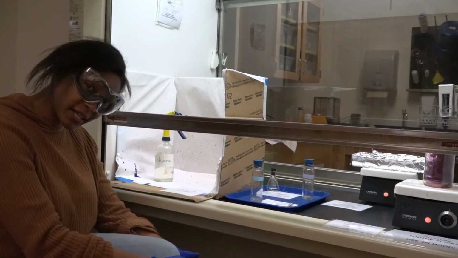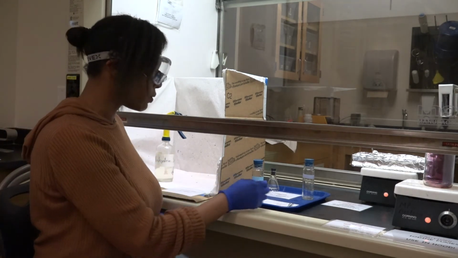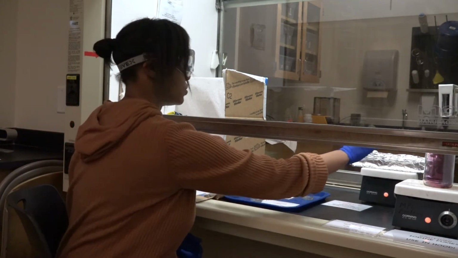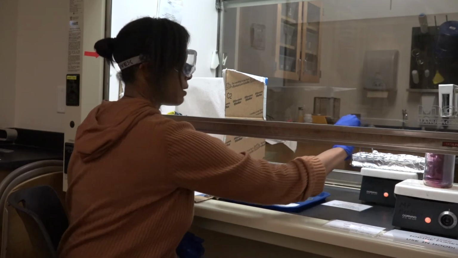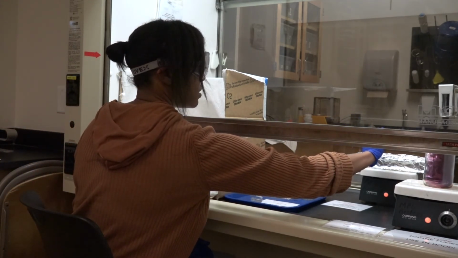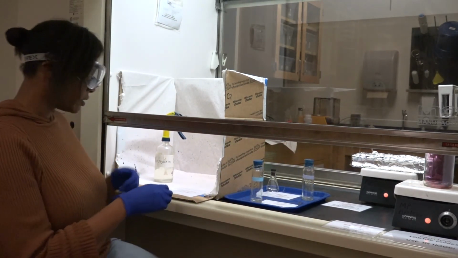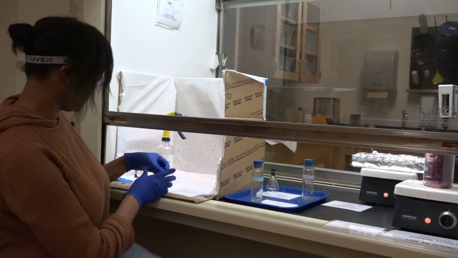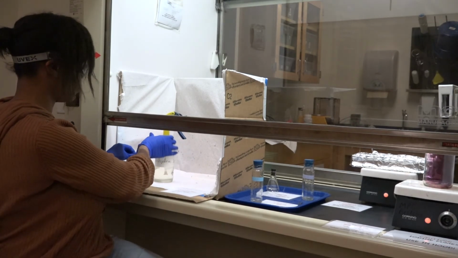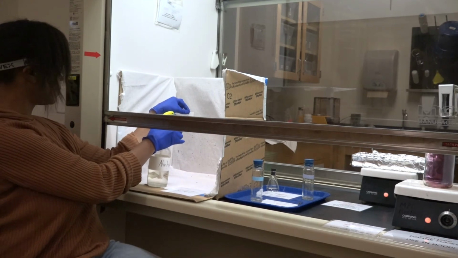Okay, welcome back to the hood. We are about to spray ninhydrin onto our dried amino acid strips, which are here on our heat block. So I will just move these a little bit closer. And again, we're using the hood because we don't want to inhale ninhydrin at all. I'm going to spray liberally on our test strip.